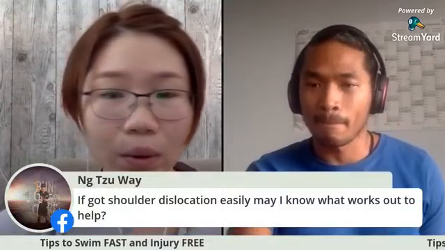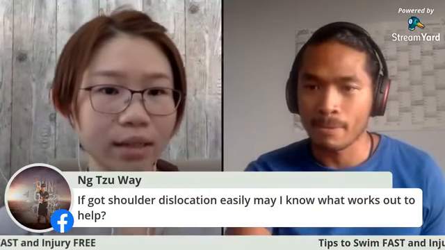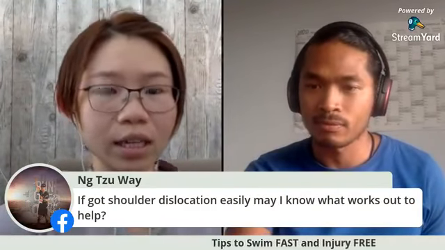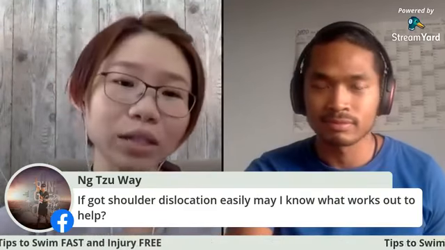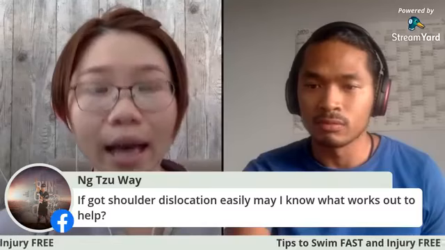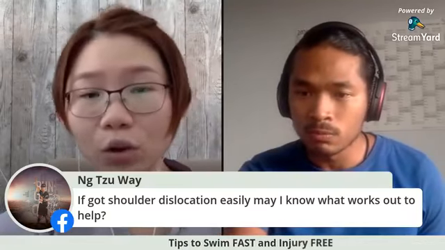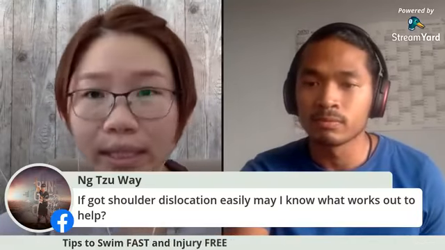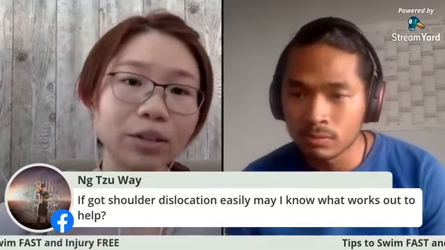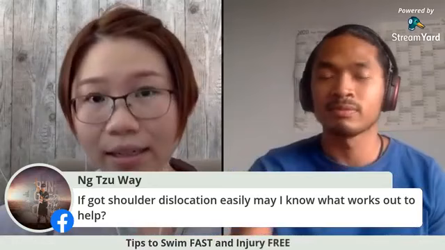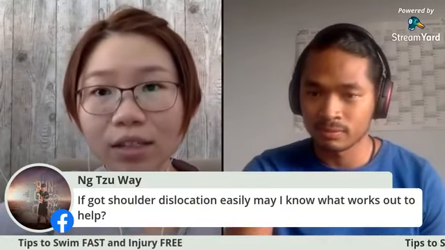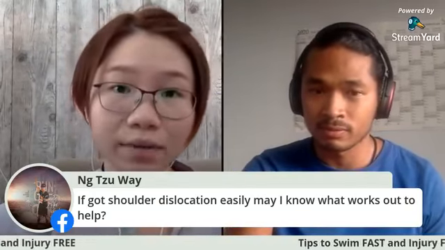Okay. Wei is asking, if I get shoulder dislocation easily, what works out to help? Usually shoulder dislocation happens after a very traumatic incident, for example you twisted, fell down, or had an accident and pulled the ligament. Once the shoulder is dislocated, the tendency of the dislocation to repeat is very high.